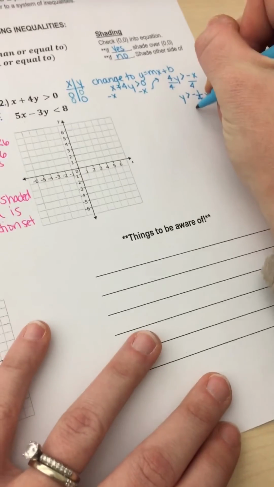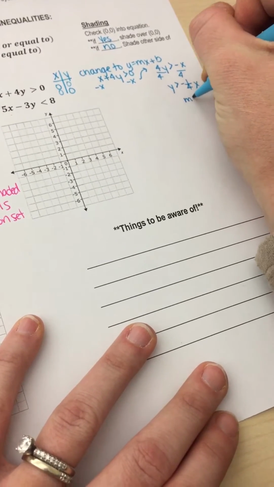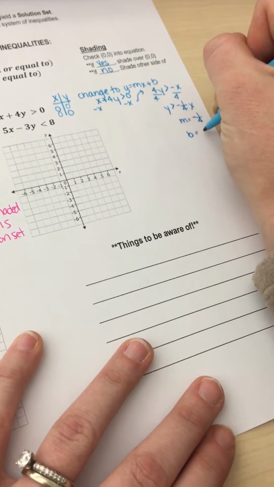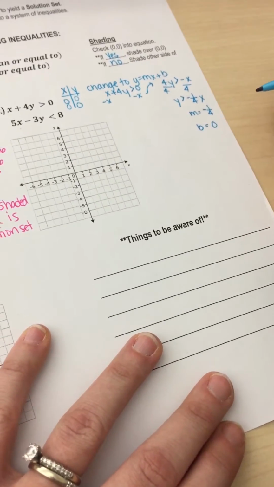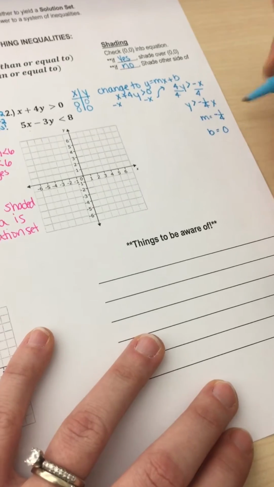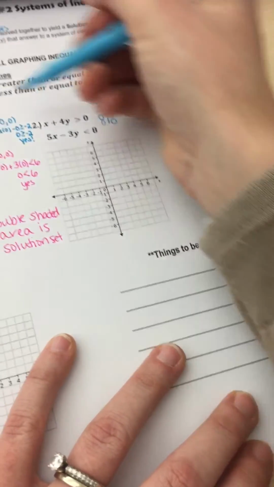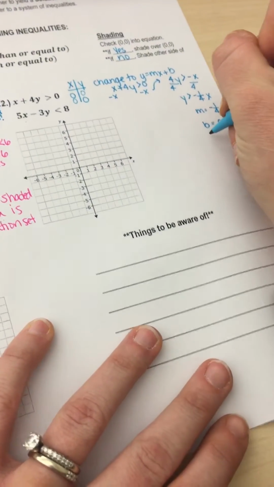Now from here, my slope is negative 1/4, and my y-intercept is 0. So this will be how I graph the line. Is it going to be dotted or solid? I look at my symbol to decide whether it's going to be a dotted or solid line.